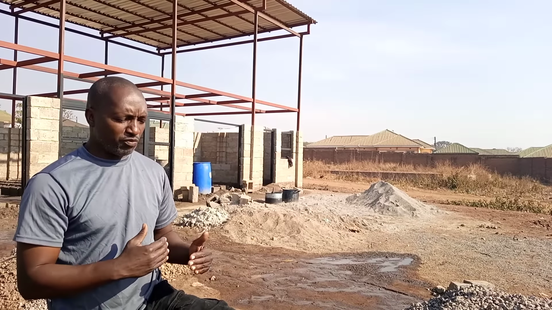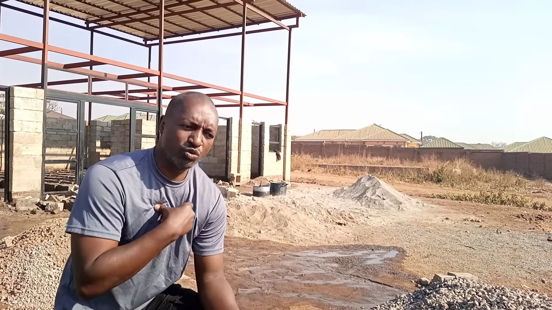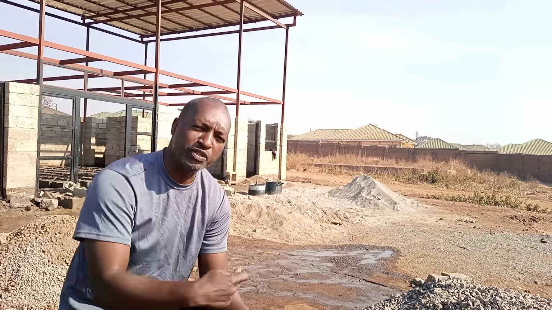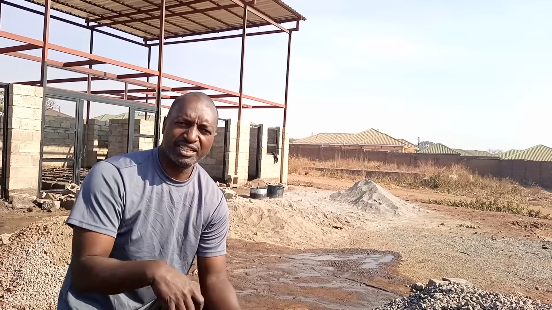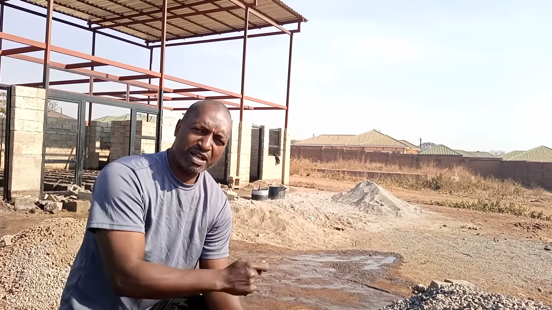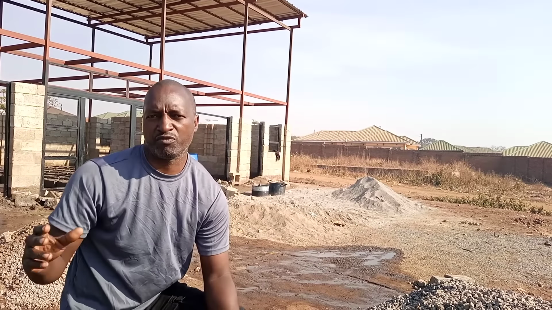And then when we are building the house, normally myself, I would do 1 bag of cement plus 5 wheelbarrows of quarry dust for building. But others will do 1 bag of cement with 4 wheelbarrows of quarry dust, but some people will do it with 1 bag of cement plus 5 wheelbarrows of quarry dust.